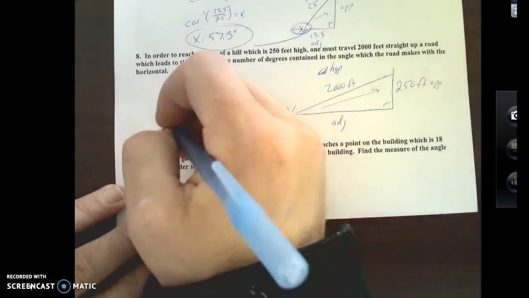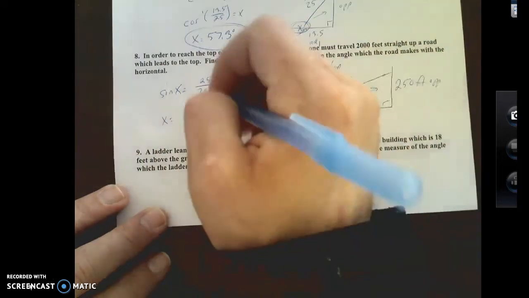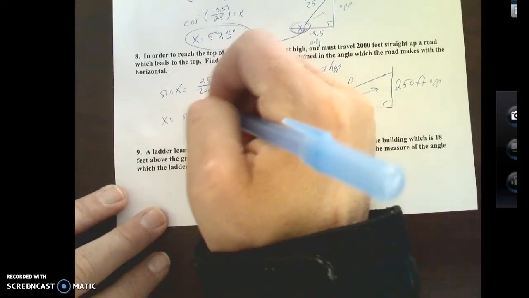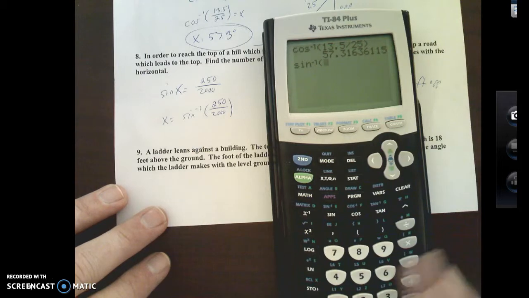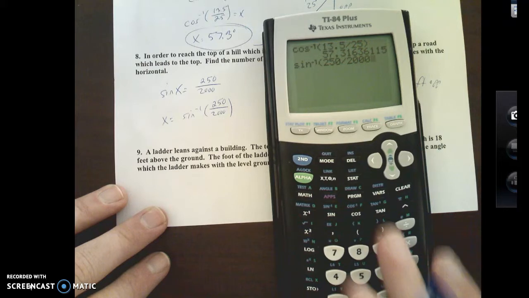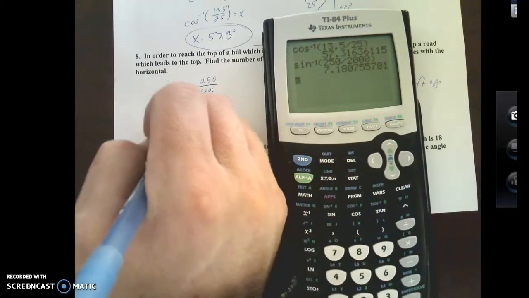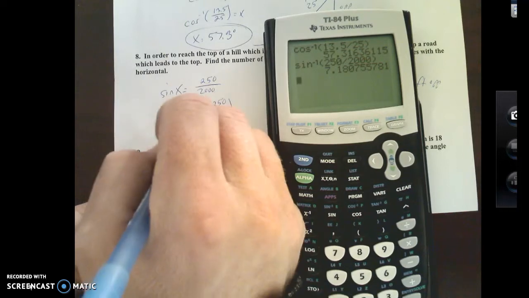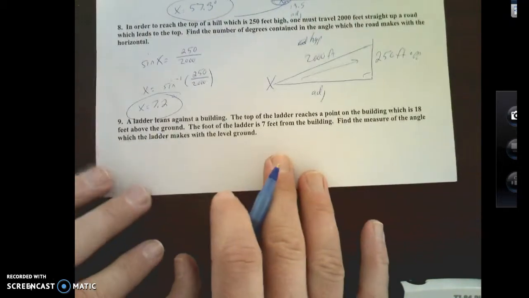In order to find X, I need to use my trig inverse function, sine inverse of 250 over 2,000. So I come back here, second sine. The only thing that's really changing here is the trig ratio. 250 divided by 2,000. Close it, bam, 7.18, 7.2 degrees. Okay, very good. Okay, last one.